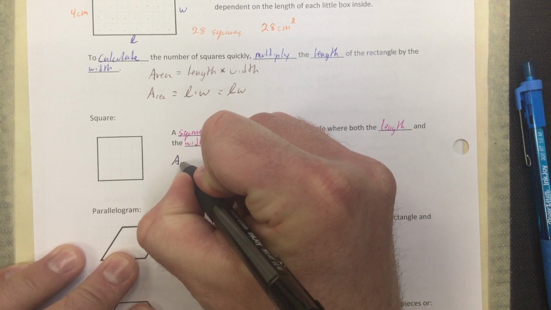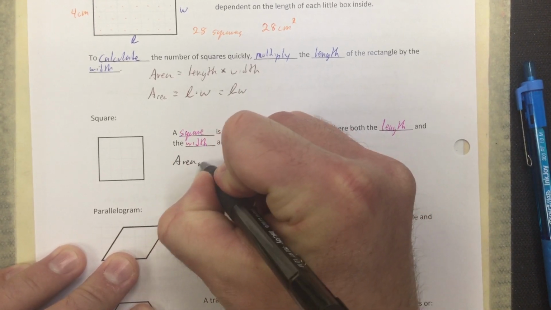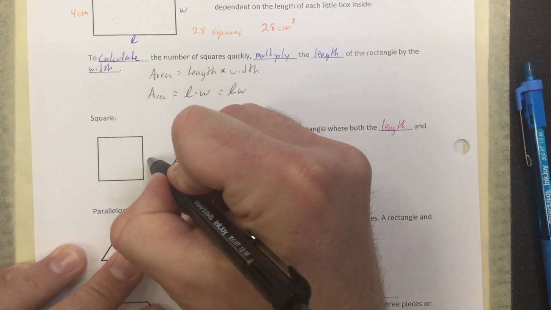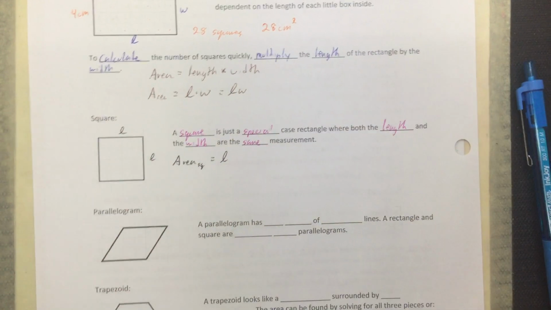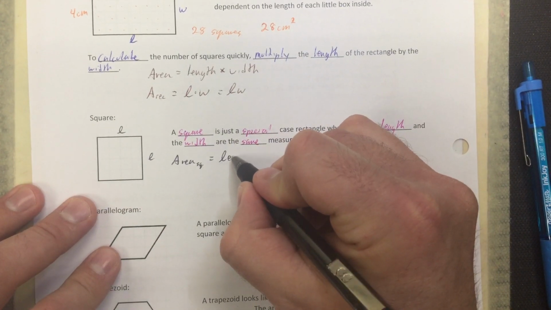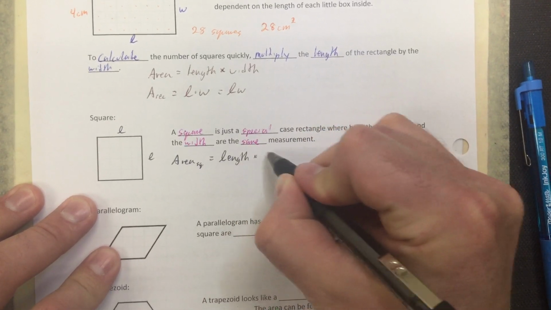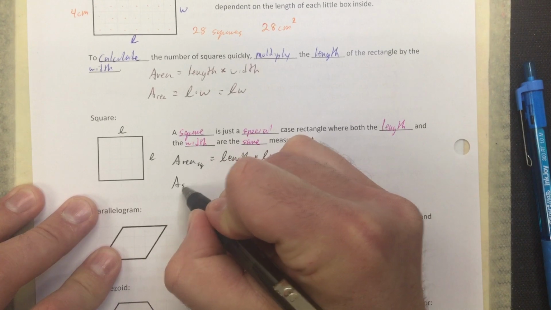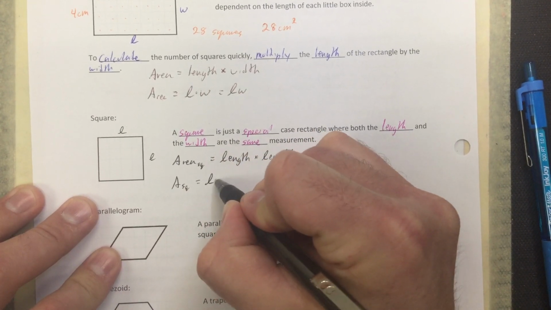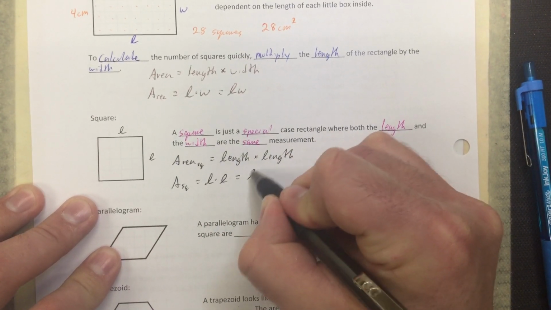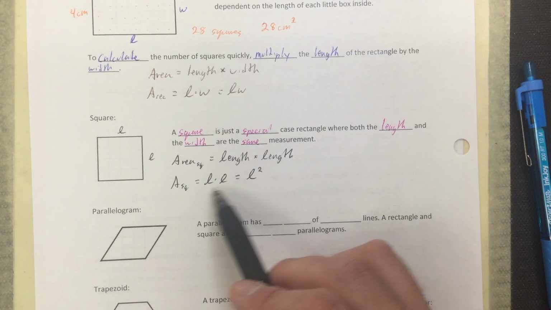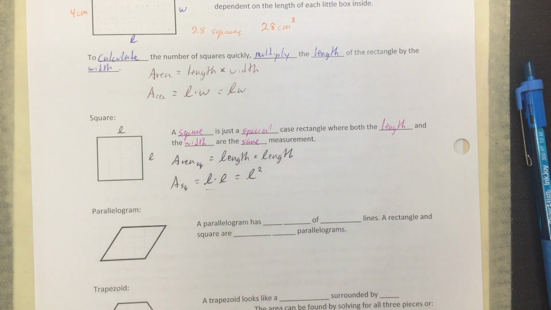So the area of a square, I'm going to do a little SQ there, is just, so this is length and this is length. They're the same thing. It's just length times length. Or we can write it out as the area of a square is equal to L times L, or L squared. L times L is the same as L squared, remember, with exponents. Two numbers multiplied together that are exactly the same will be L squared.